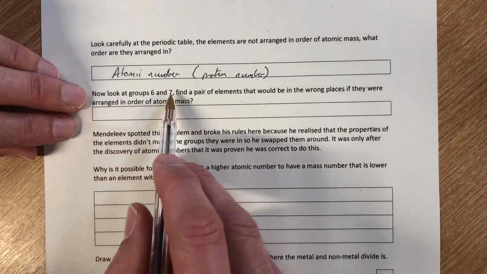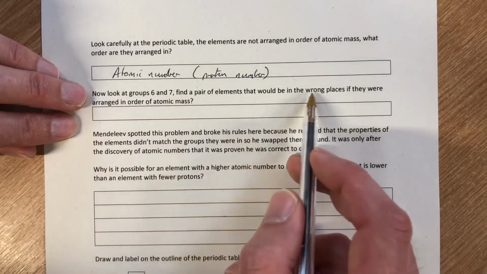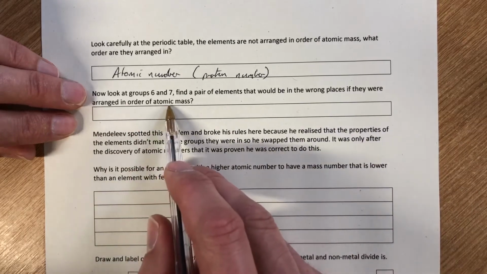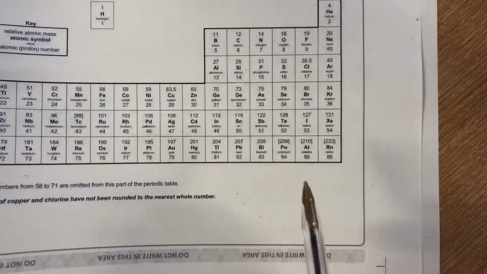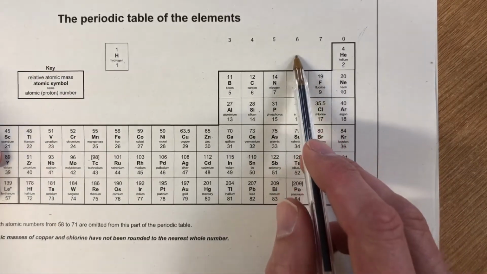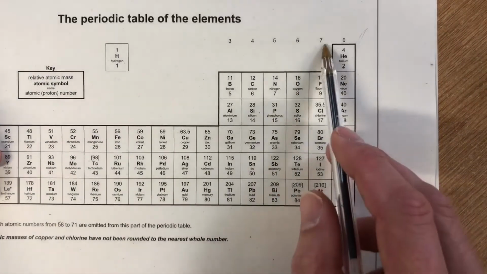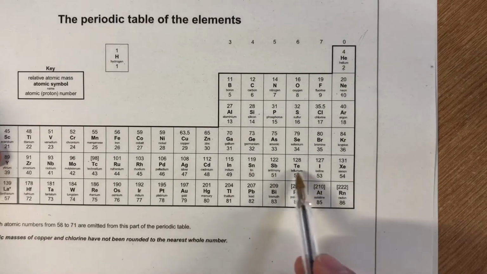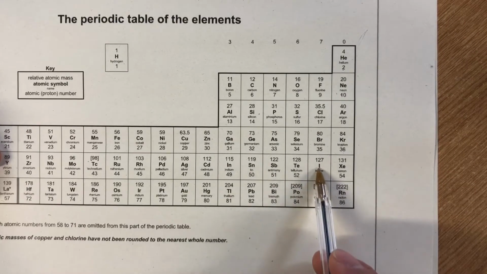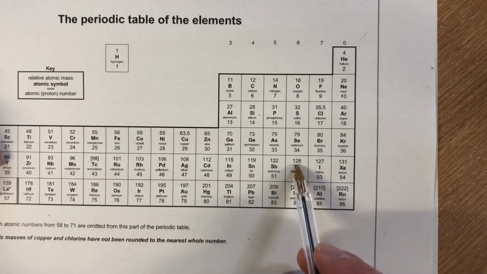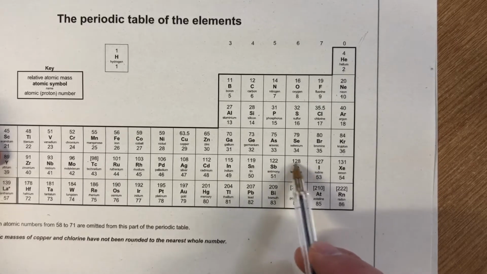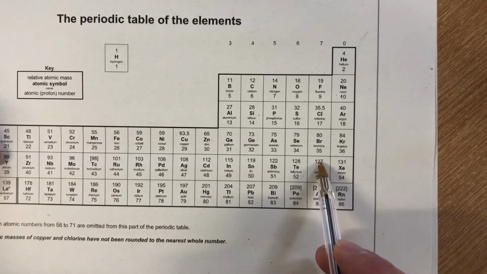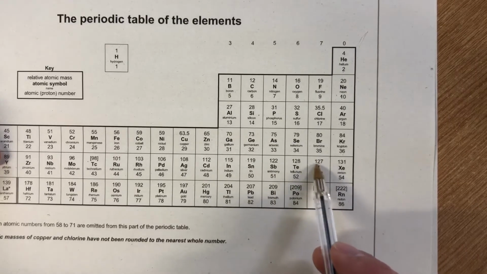Okay, so look at group 6 and 7, find a pair of elements that would be in the wrong places if they're arranged in order of atomic mass. So Mendeleev arranged in order of atomic mass. Now if we look here, here's group 6, because groups go down the periodic table, and there's group 7. So if we look here at tellurium and iodine. Now Mendeleev arranged in order of atomic mass. Tellurium has an atomic mass of 128. Iodine comes after it in the row, and so it has an atomic mass of 127.